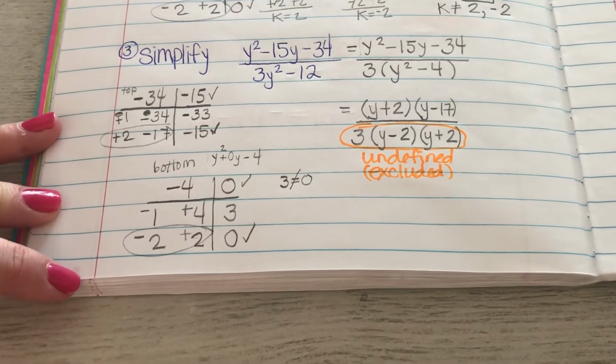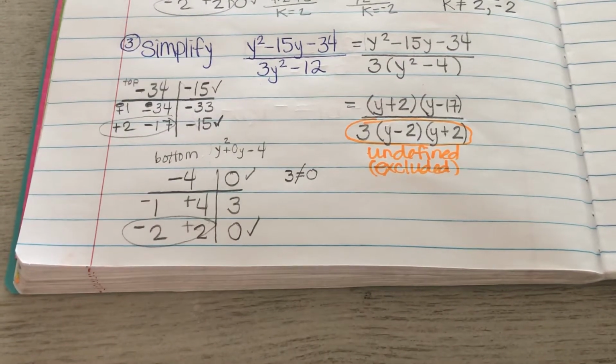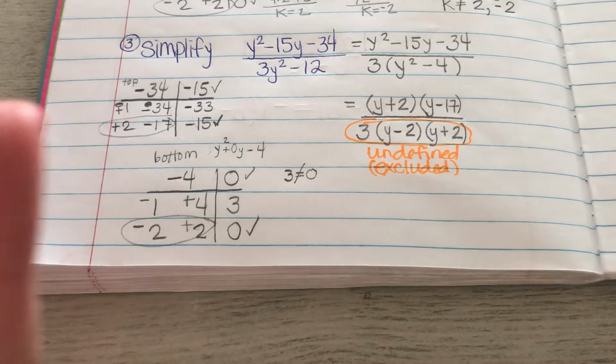That's not true. I don't even have to mess around with the 3 because 3 and 0 are not the same, and there's no variable with the 3. I can ignore it because 3 and 0, they don't equal each other, okay?